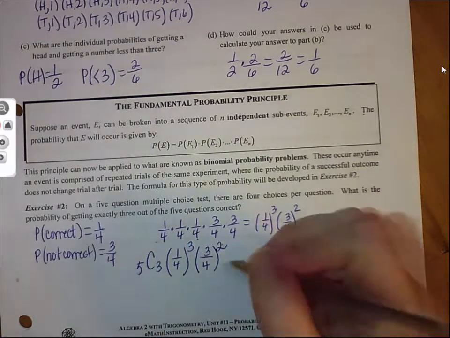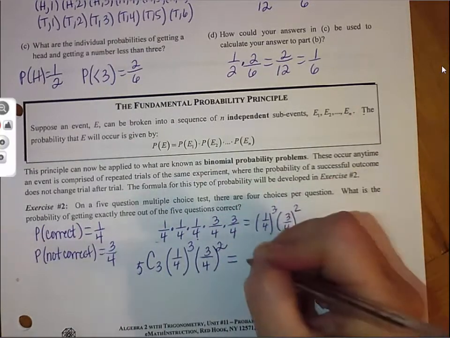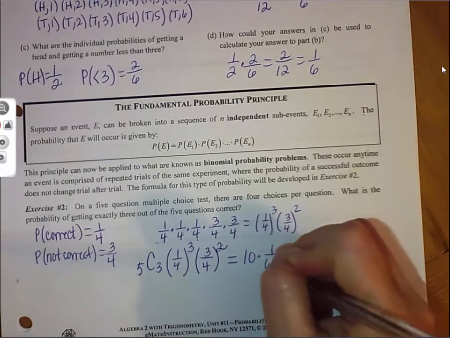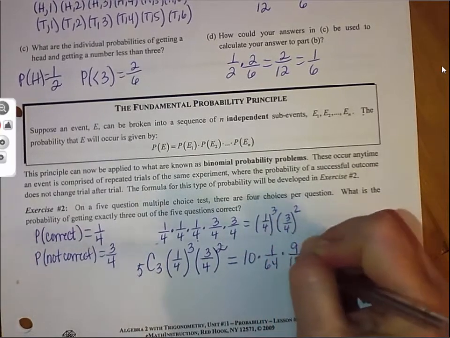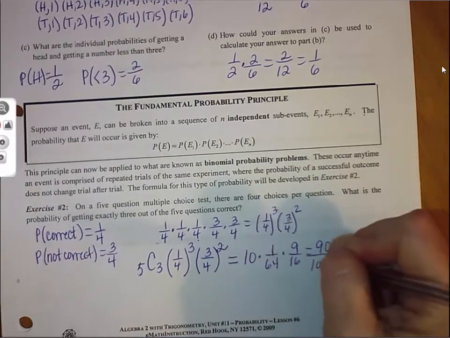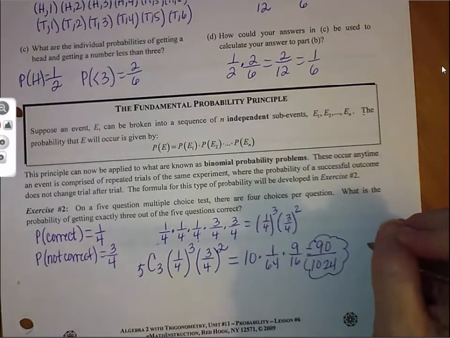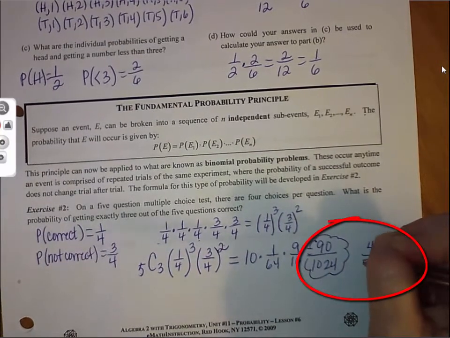And then you would do the math. The setup's the hard part, that's the new part. And you end up with 10 times 1/64 times 9/16, which unreduced is 90 out of 1024. Always unreduced is fine, but your calculator will often reduce for you, and this would go to 45 out of 512.